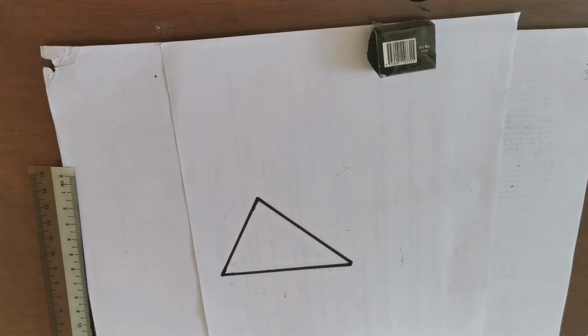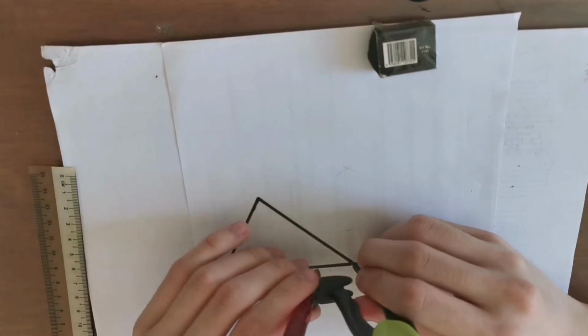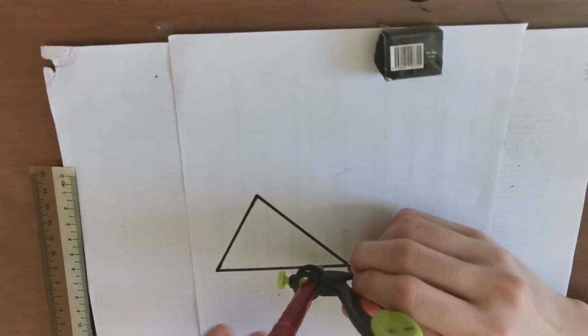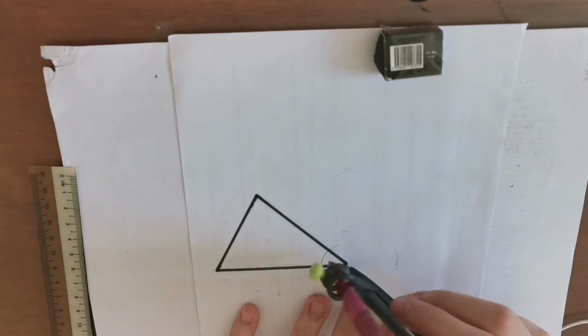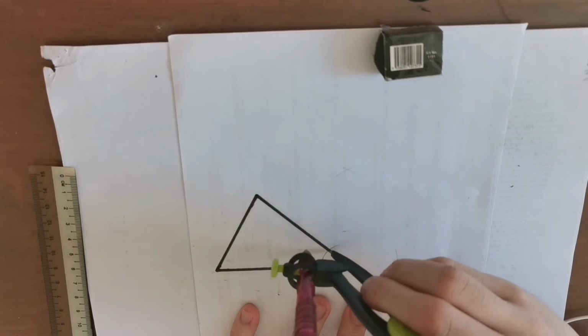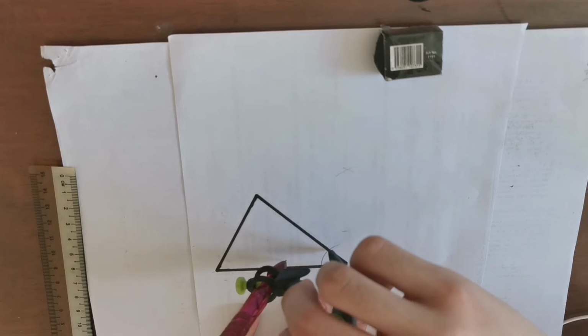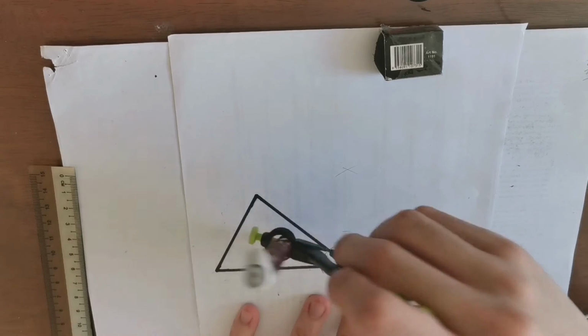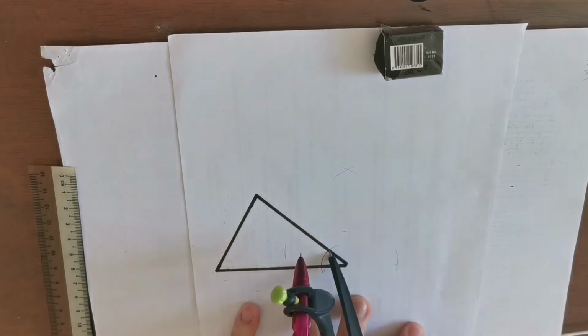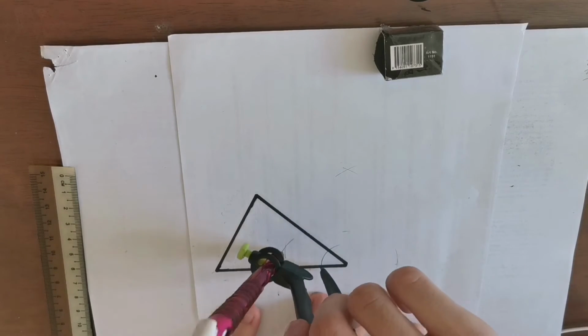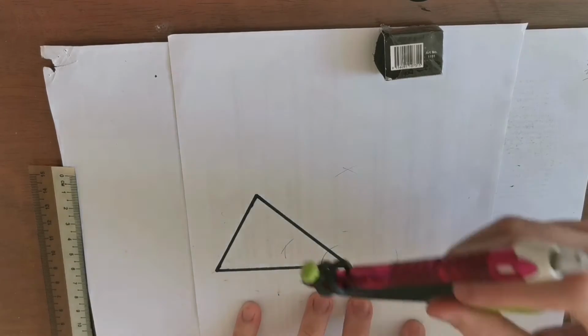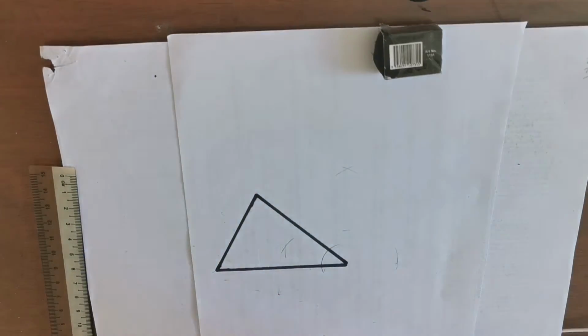Next is the incenter. To do an incenter, we draw an angle bisector, which is rather easy when you have a compass. So you draw these arcs over here. You have 2 intersection points. Extend your compass a bit. Draw an arc from this intersection point and this intersection point, respectively. Don't change your compass width while doing so. And you get this intersection point.